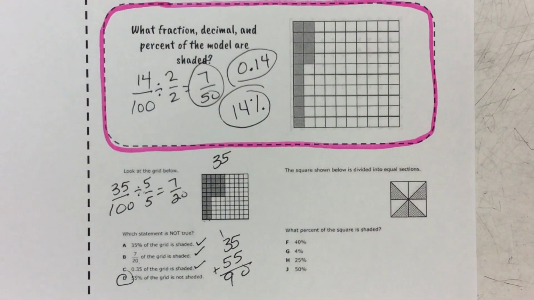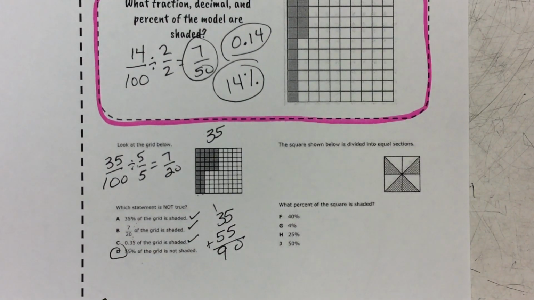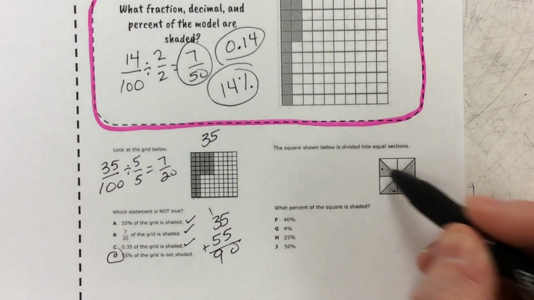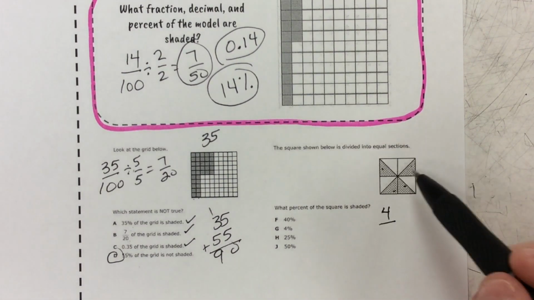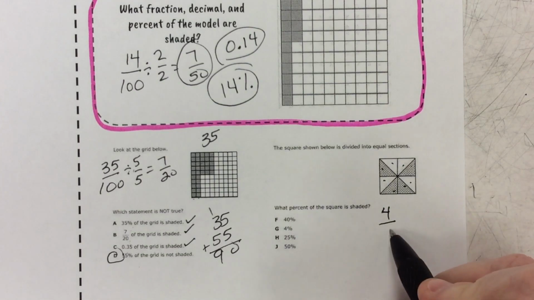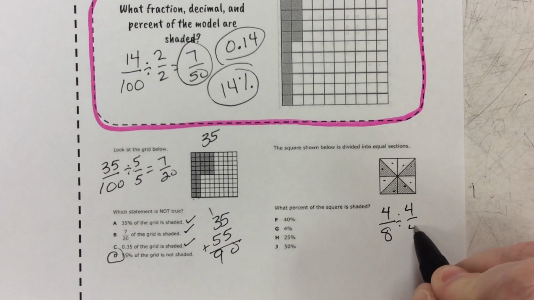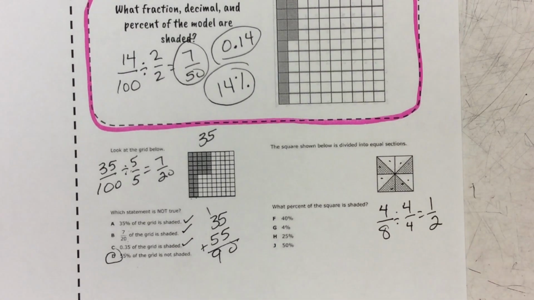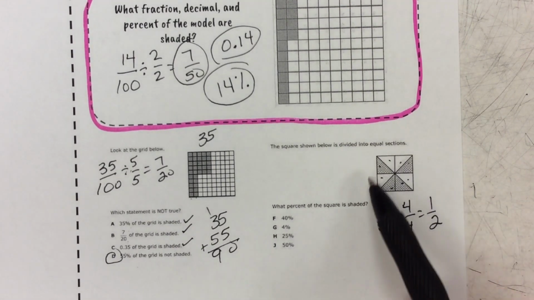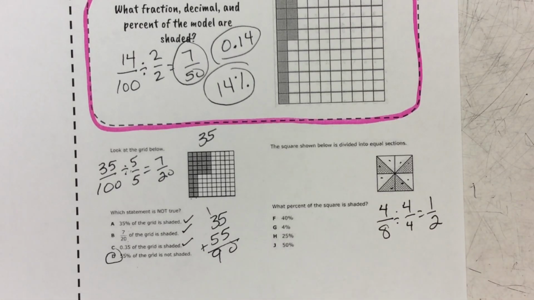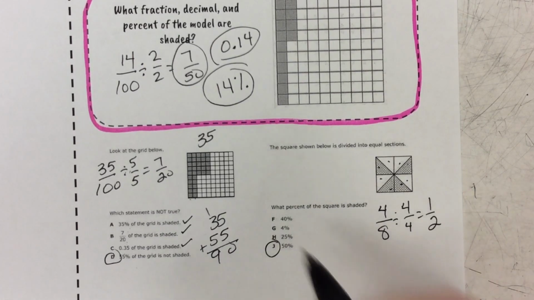Okay, and last one. The square shown below is divided into equal sections. What percent of this square is shaded? Well, I have 1, 2, 3, 4 pieces that are shaded out of 8 pieces total. 4/8, if I simplify that and divide them both by 4, I'm going to get 1/2. And 100% would mean the whole thing is shaded. So what percent would mean that half is shaded? That would be 50%.